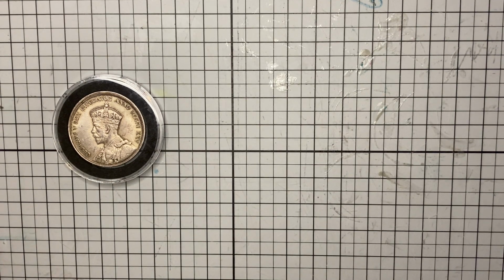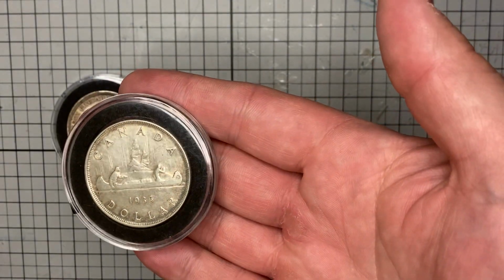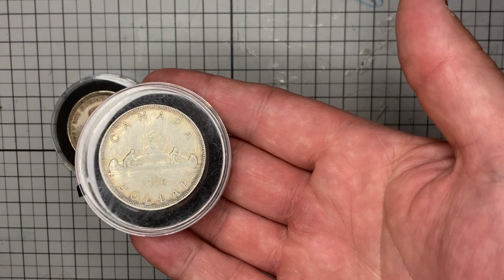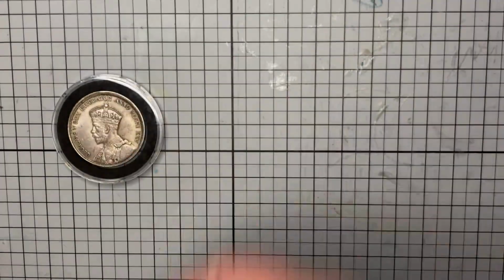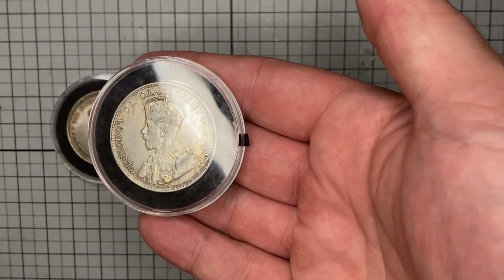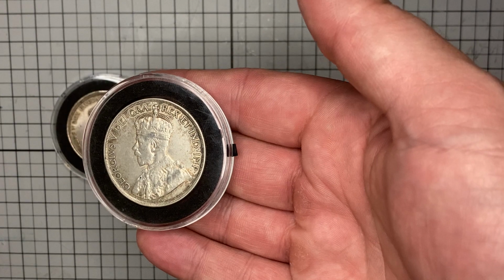and ruled up until early 1936. So I'm going to show you my 1936 silver dollar, which is going to look very similar. Actually has a nice shine on the front there and is in uncirculated condition. And then we have a very similar but different image of King George V on the back.